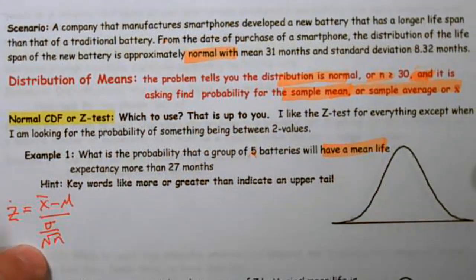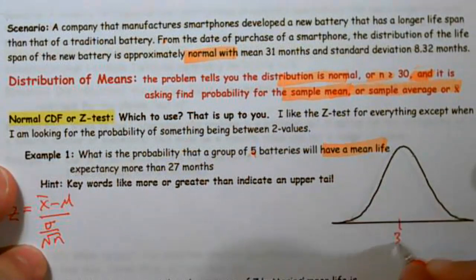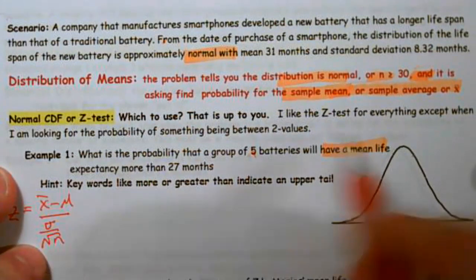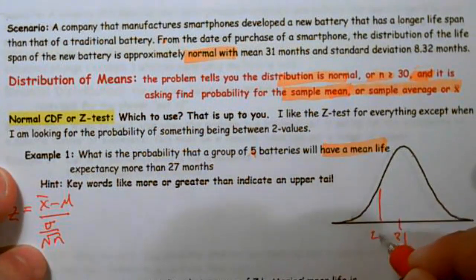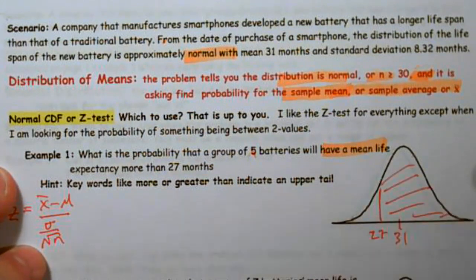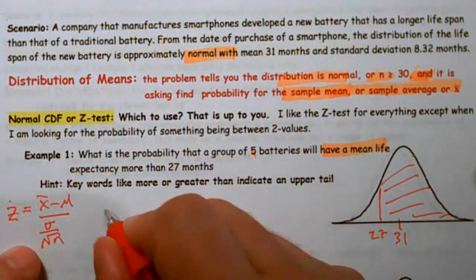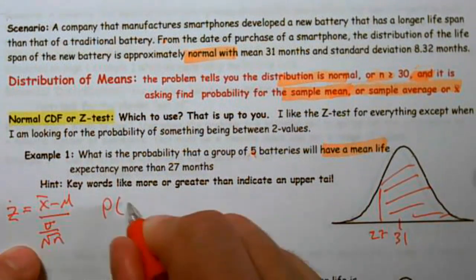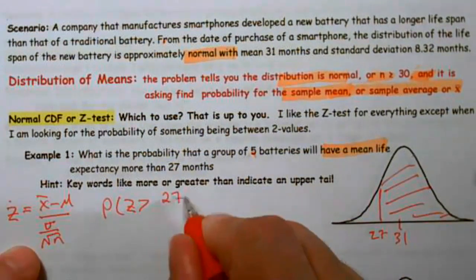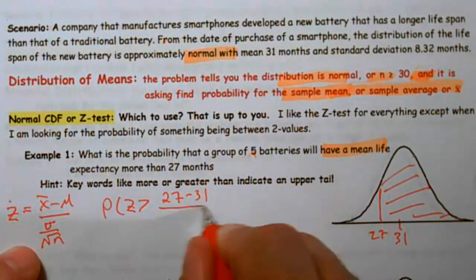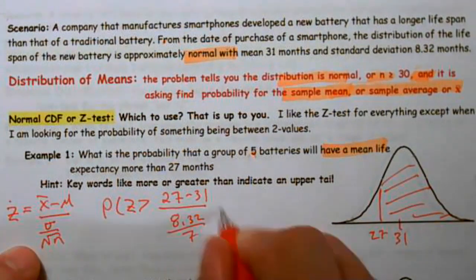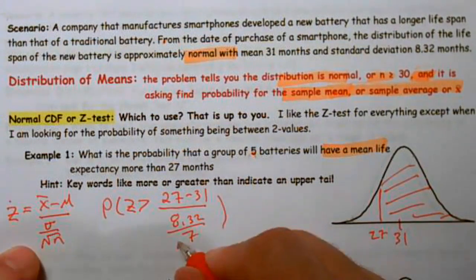All right? Once again, our mean is 31, and we'd like to know more than 27. 27 is below, but they said more, so I need to shade up. And that's what I'm looking for. So the probability that z is greater than, because we're shading up, 27 minus 31 over 8.32 divided by the square root of 7. Oops, square root of 7.